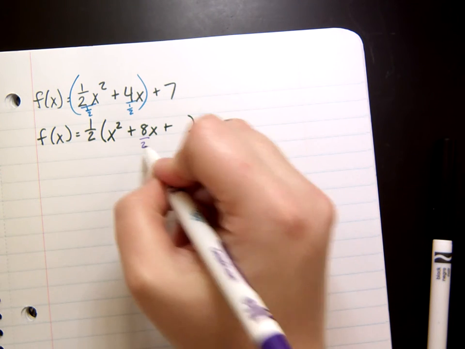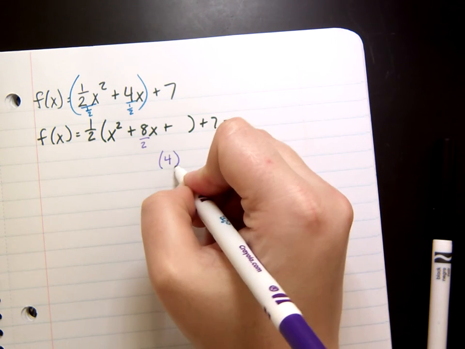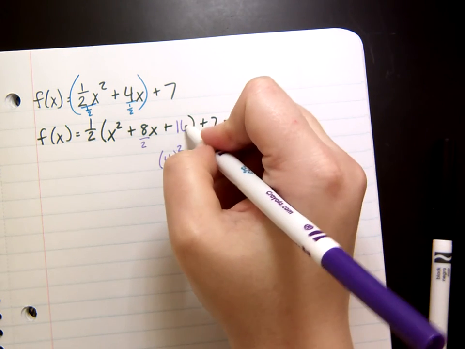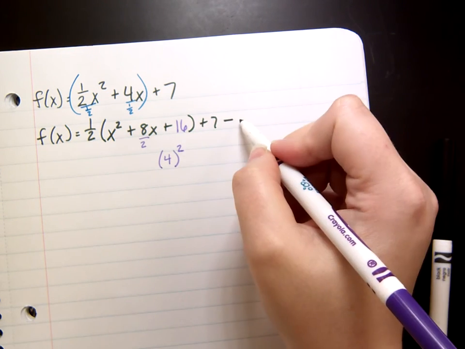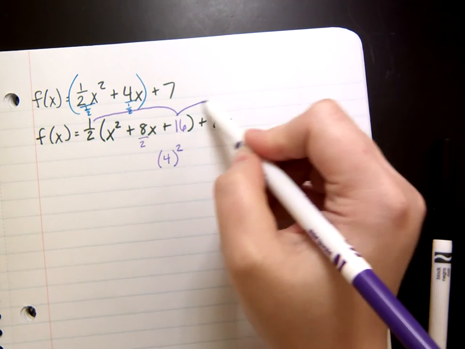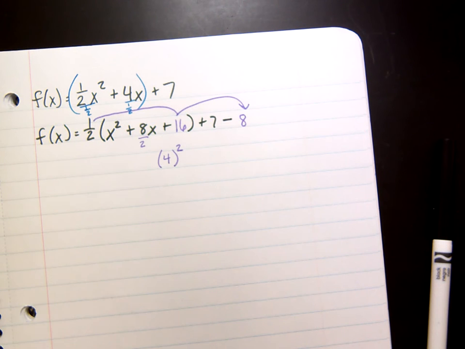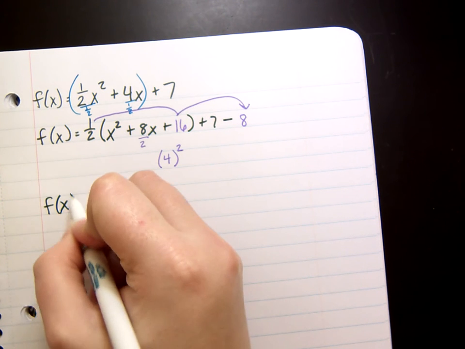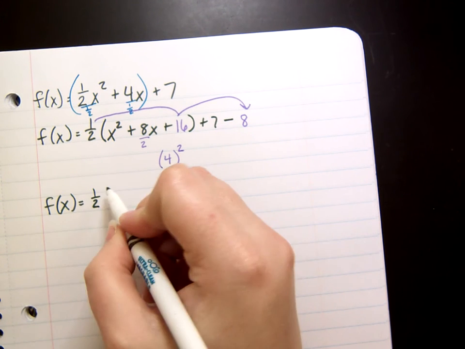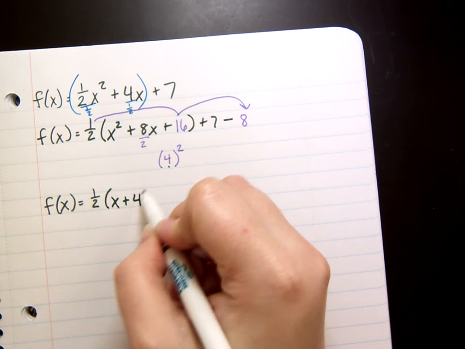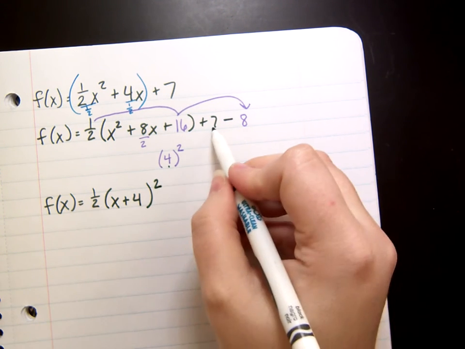Divide this by 2 and we get 4. Square it and you will get 16. But I'm not going to put a 16 out here because I have this half up front. I have to multiply these two terms, which gives me a positive 8 out here. So when I rewrite it, I get 1/2 (x plus 4) squared, because positive 4 here, and 7 minus 8 gives me -1.